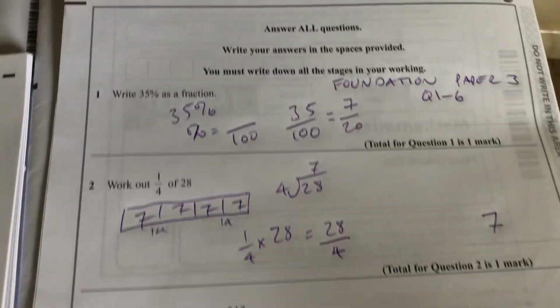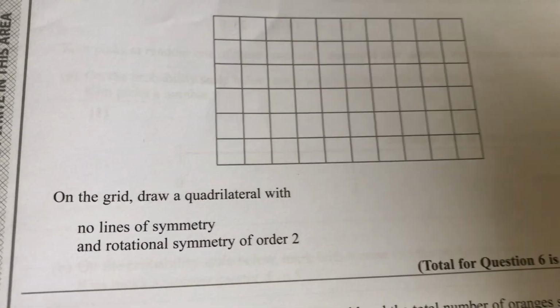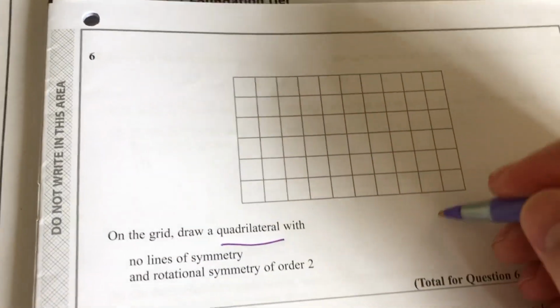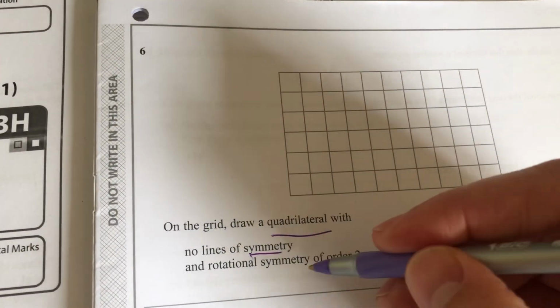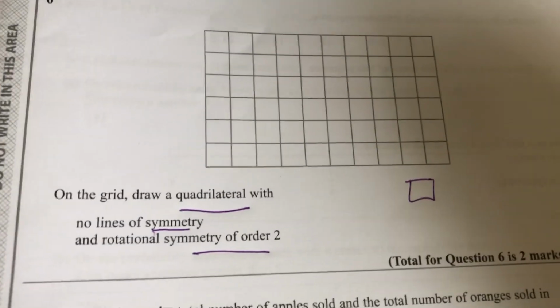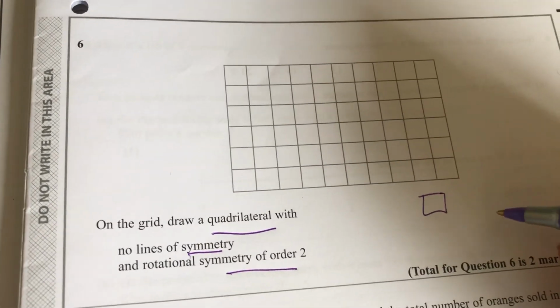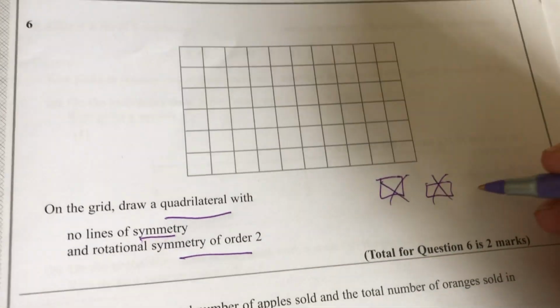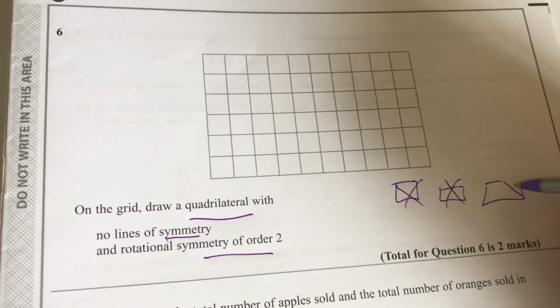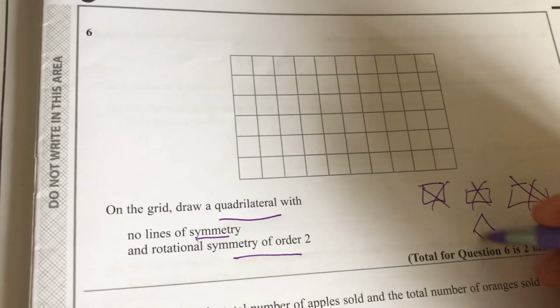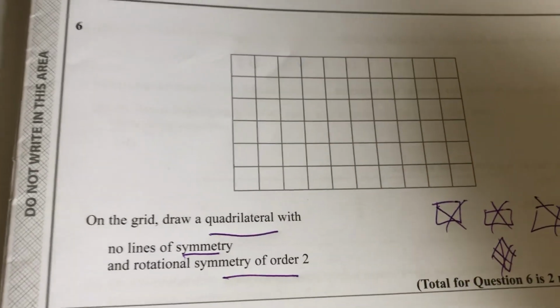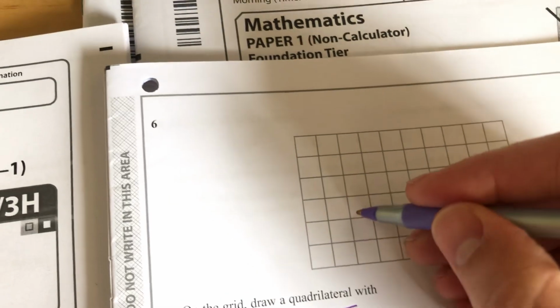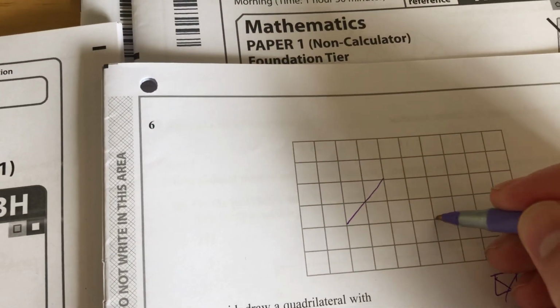Let's quickly look at question 6, also because it's a shorter question. And it says here to draw a quadrilateral, so that means any 4-sided shape, that has no lines of symmetry and a rotational symmetry of order 2. So rotational symmetry means it goes back to the same position, but I can't have any squares or rectangles, can't even have a trapezium, because they would have lines of symmetry, so would a kite. So the only one that I can think of right now would be a parallelogram. So I'm going to just sketch some kind of parallelogram there.